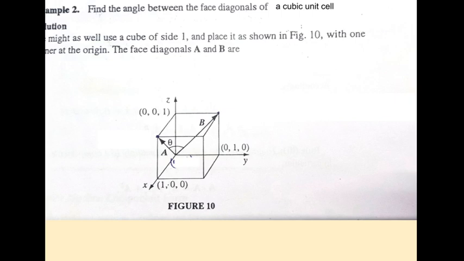Okay, now how to calculate this? Let's begin with the origin. I am considering the origin over here. I have been asked to find the angle between the face diagonals. This is one face, the YZ plane, where I am drawing one diagonal in that particular plane, and that is defined as B. The other plane I am choosing is the XZ plane, where I have drawn the diagonal, and that is A.